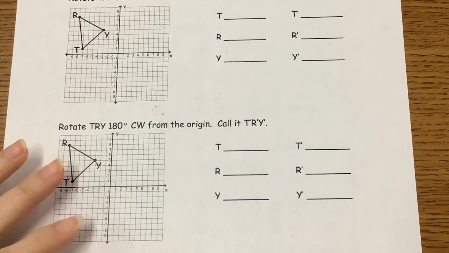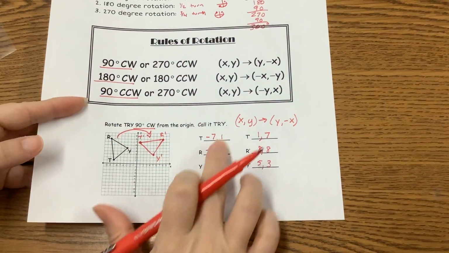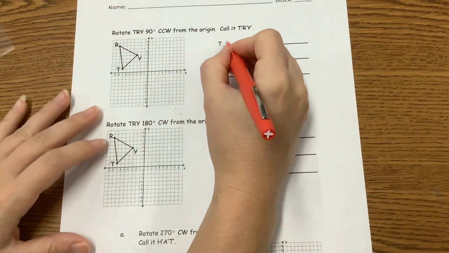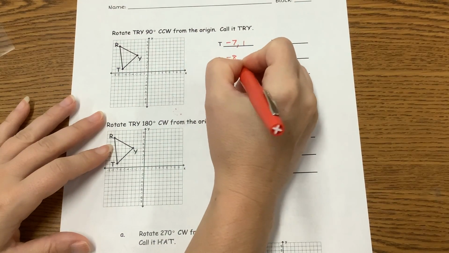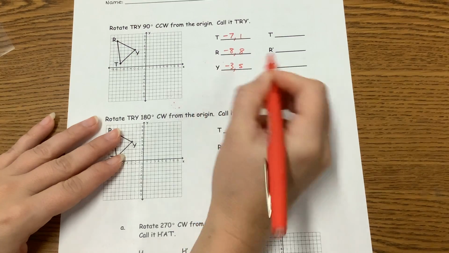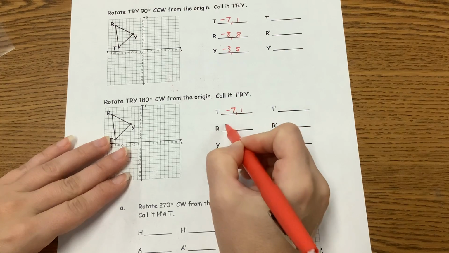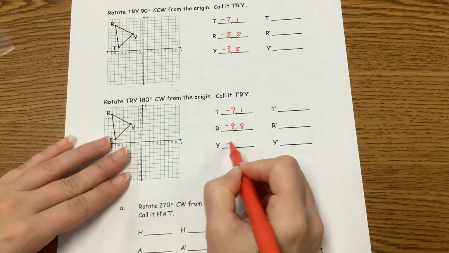Okay, turn over onto the back. The TRY values are still the same as what you just did on the front. So -7, 1, -8, 8, and -3, 5. And the same thing is true for the one below it. So if you wanted to go ahead and write that information down, that's okay.